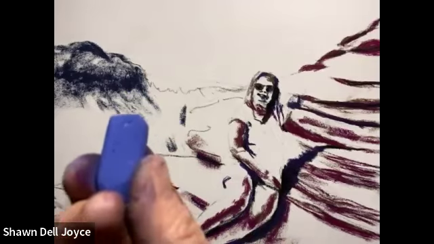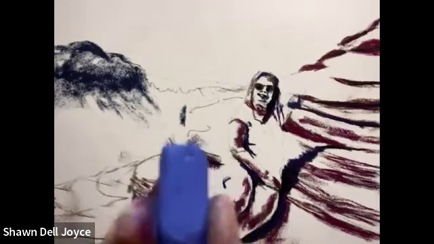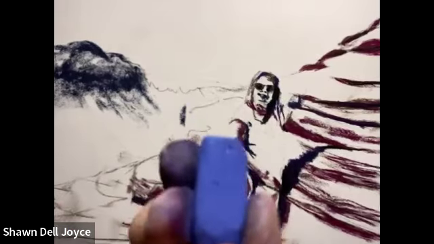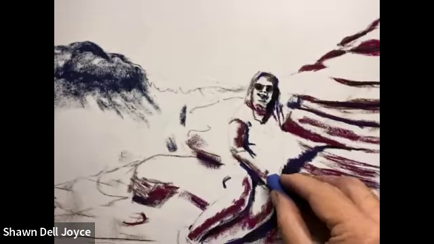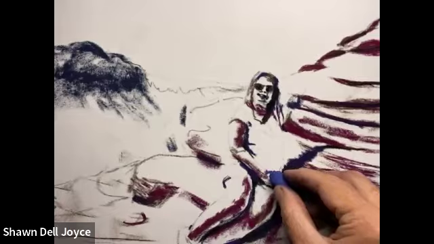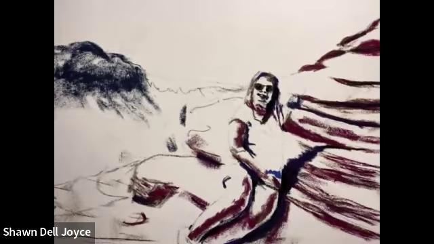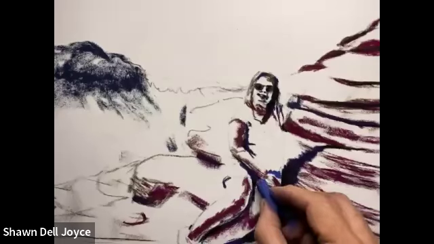Next color is true blue. Now, on the figure, she is wearing some blue jean shorts. So I'm going to put just a touch of dark blue on the shadow side.